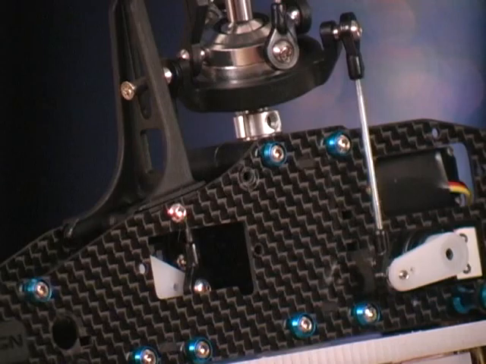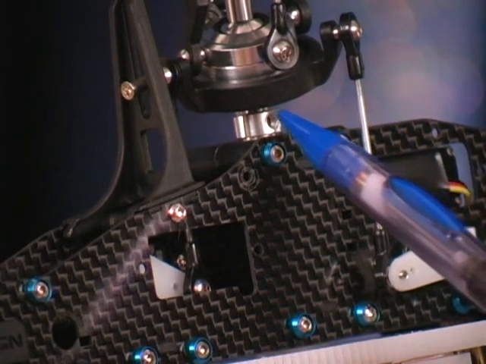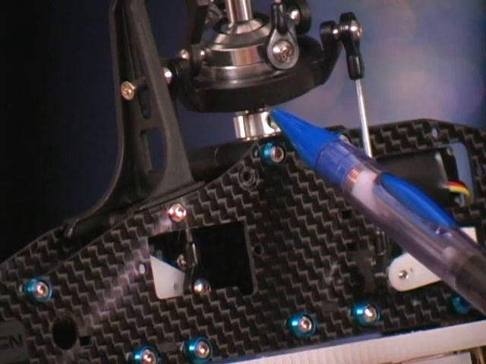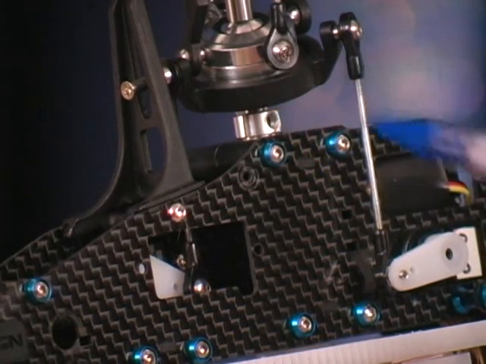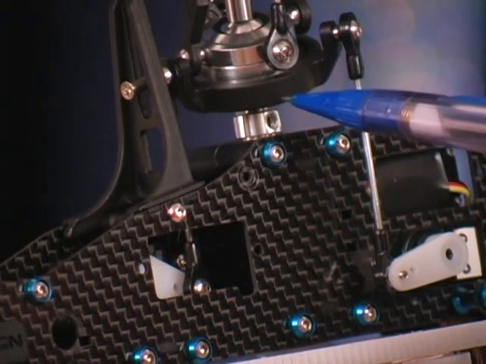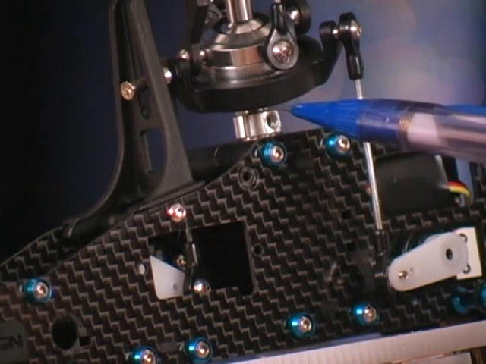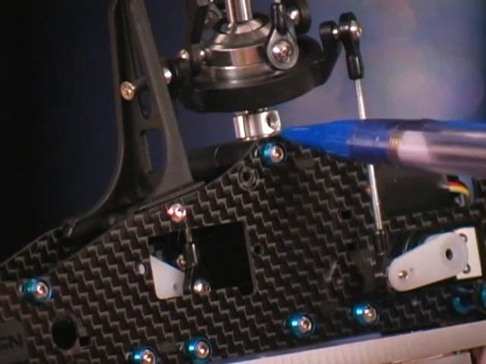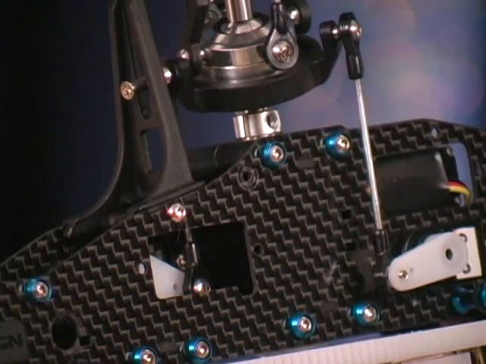The transmitter stick is still rubber banded to the aft and right 45-degree position, so that's the way the swash plate is tilted. Now what we want to do is check the low limit, so I'm going to come to full low stick and we're going to see how close the swash plate comes to the top of the bearing block.